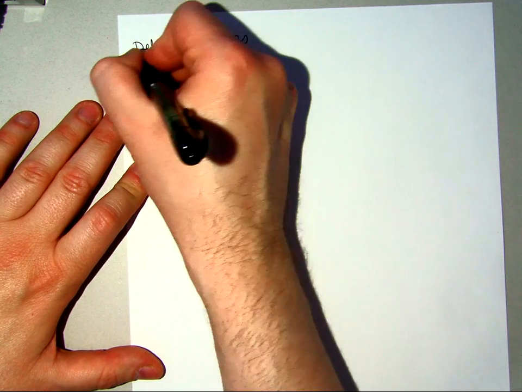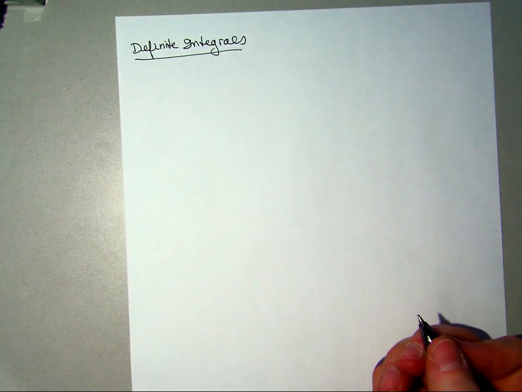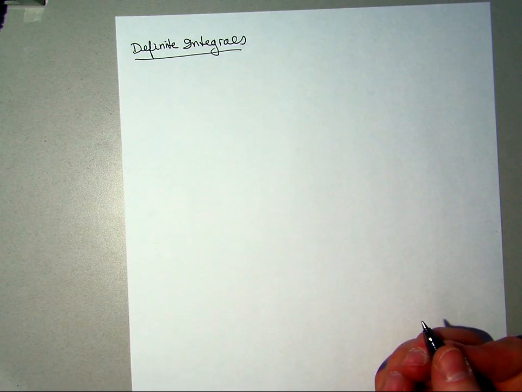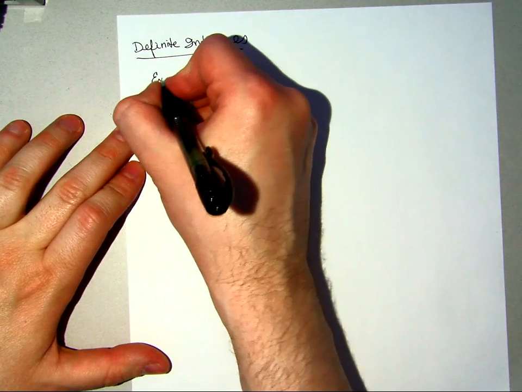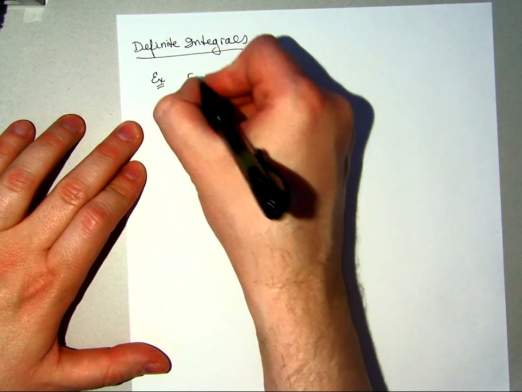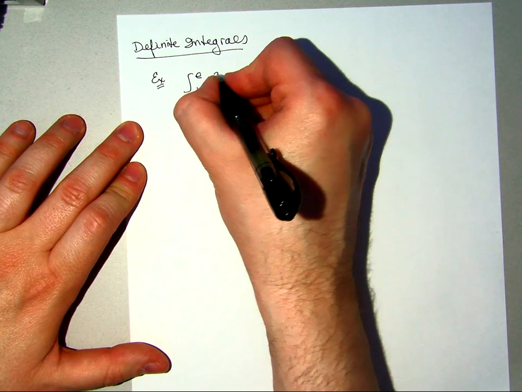For example, let's take a look at the integral from 1 to e of x cubed times the natural log of x dx.